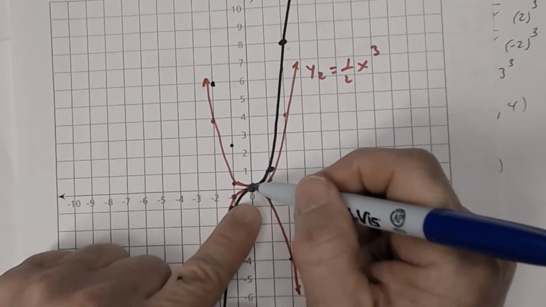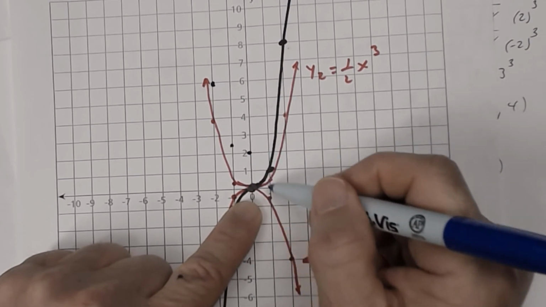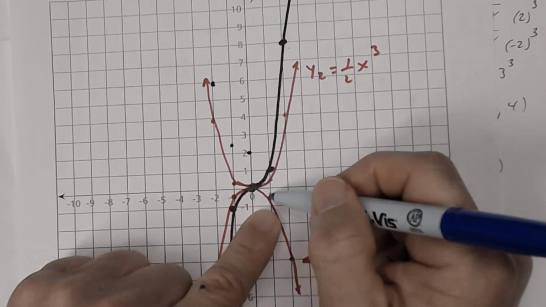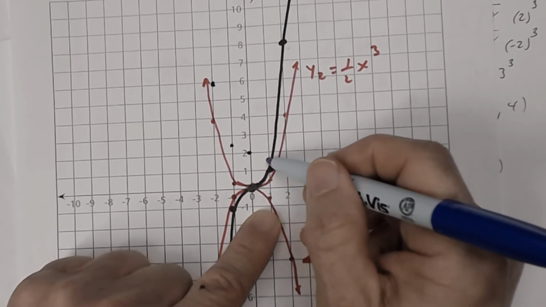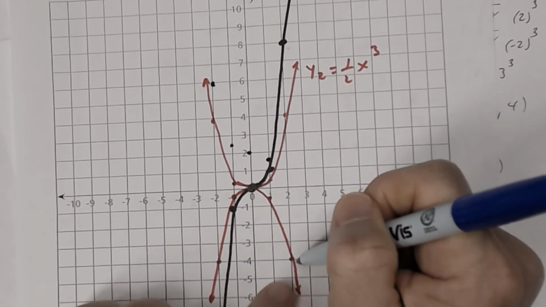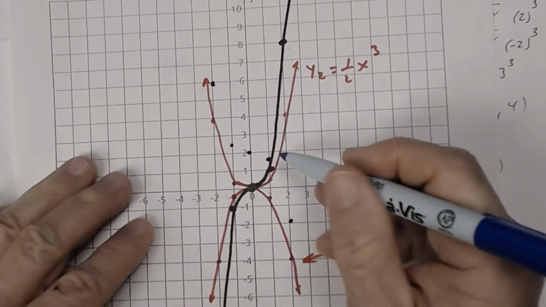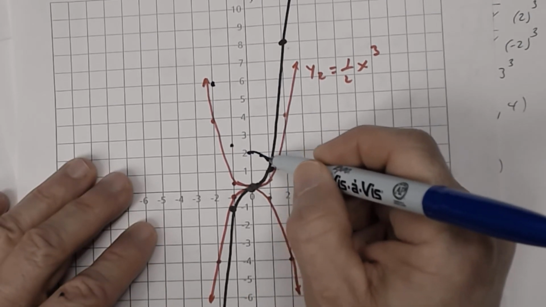Don't forget this point here, shift it up 2 units also. Negative 1/2 plus 2 is 1.5, so that's right here. It's getting a little messy. Shift this up 2 units too. You get this, and it's going to look like this.